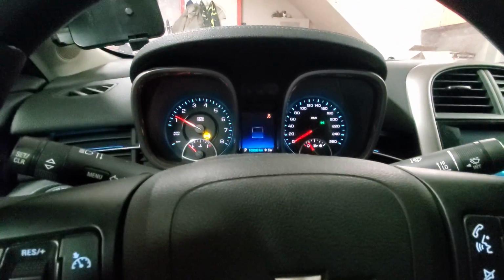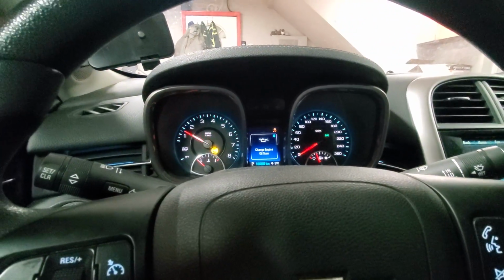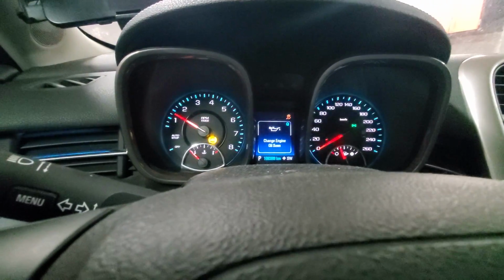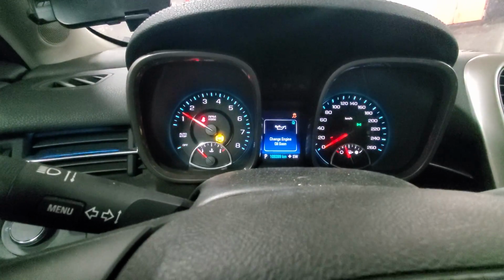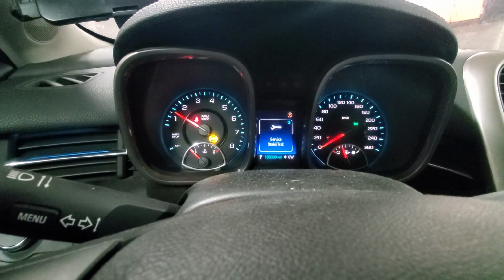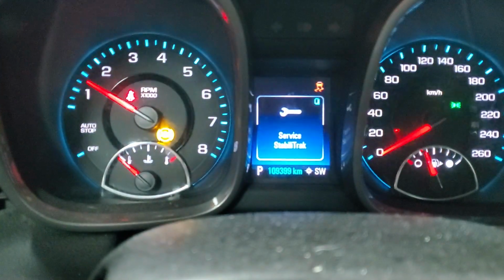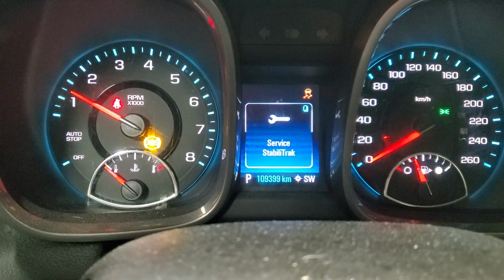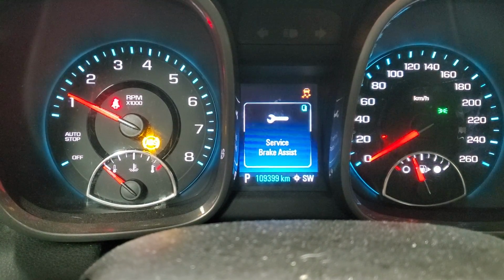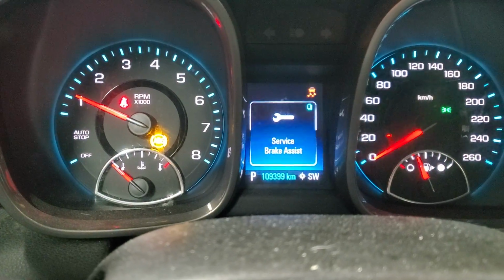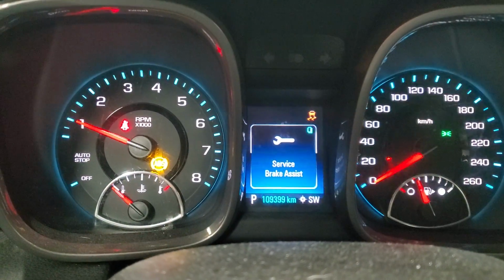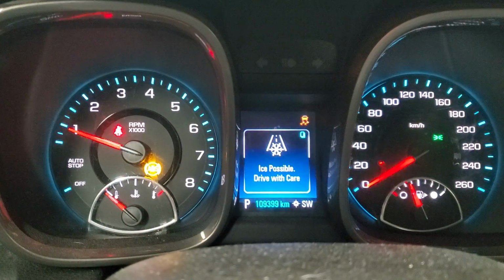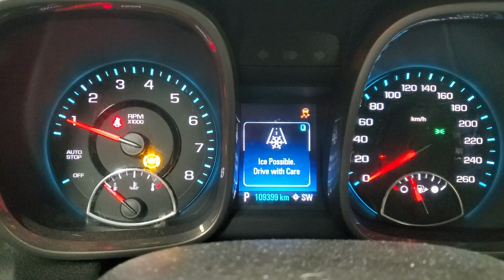Hello ladies and gentlemen, today we have a 2014 Chevy Malibu and we have two disturbing messages: service StabiliTrack as well as another one, service brake assist. And as you can see, the ABS light is on and the traction control icon is on too. So let's take a look at what's going on.